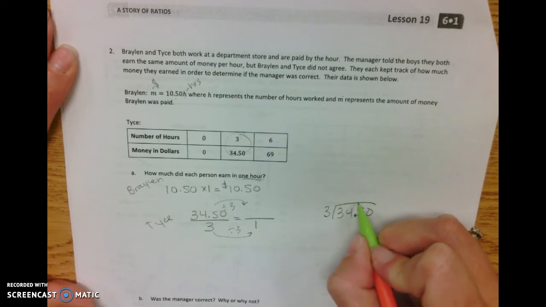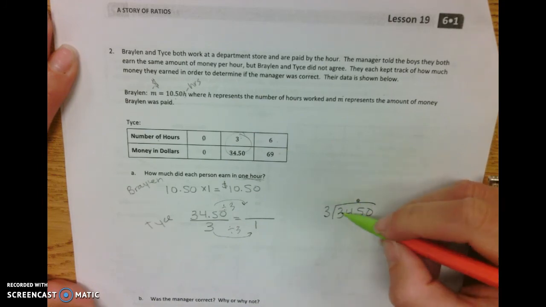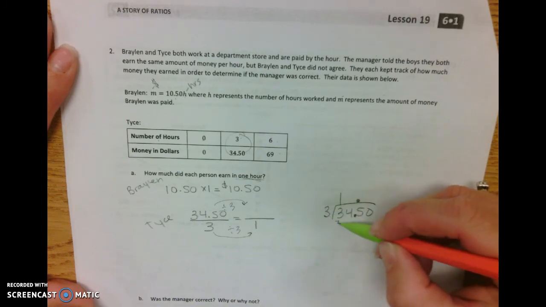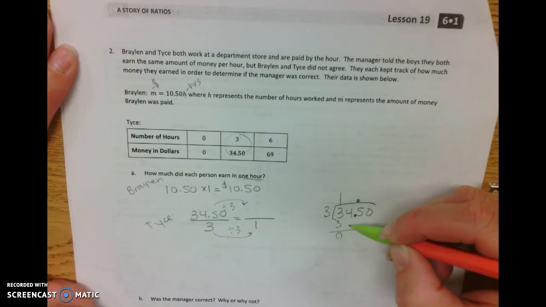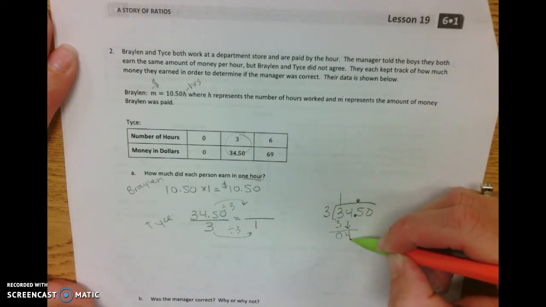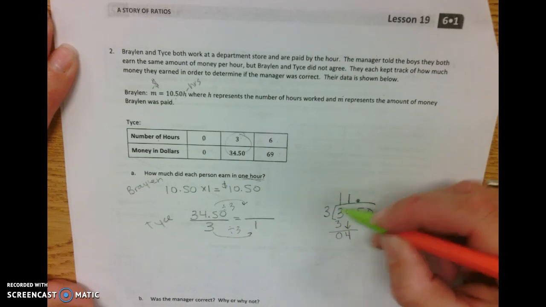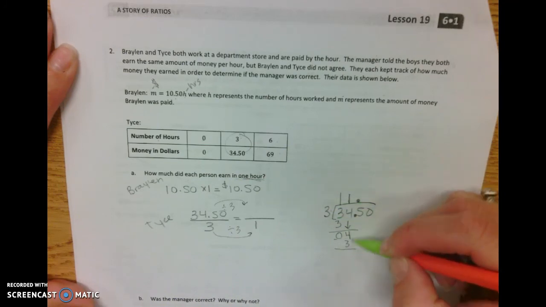The decimal goes straight up. How many groups of 3 can I make out of 3? 1. 1 times 3 is 3. Subtract. 0. Bring down 4. How many groups of 3 can I make out of 4? 1. 1 times 3 is 3. Subtract. 1. Bring down the 5.